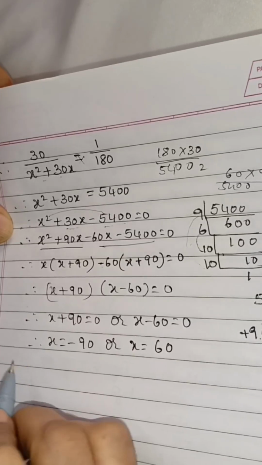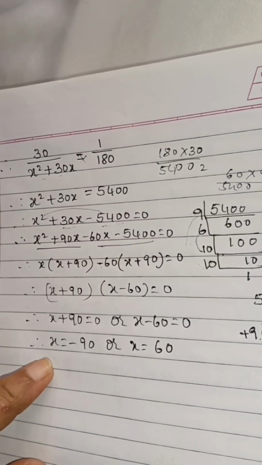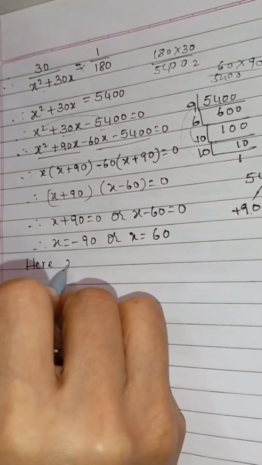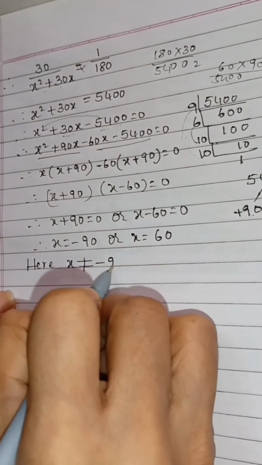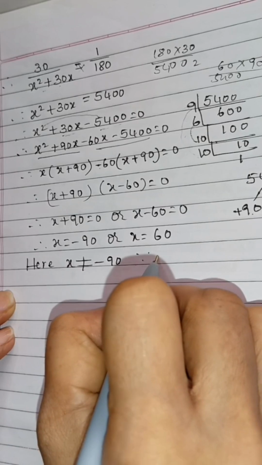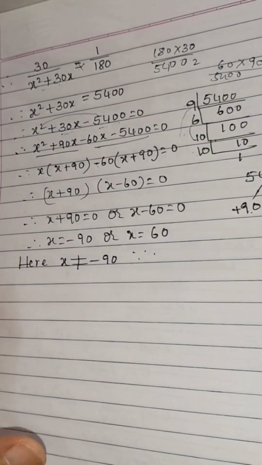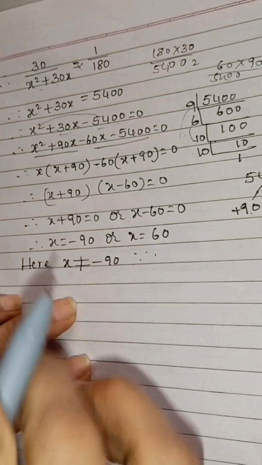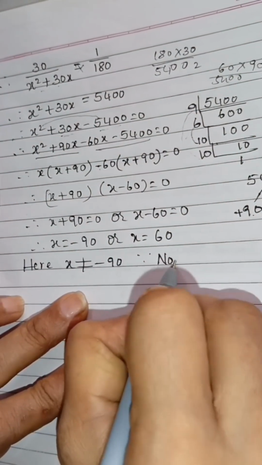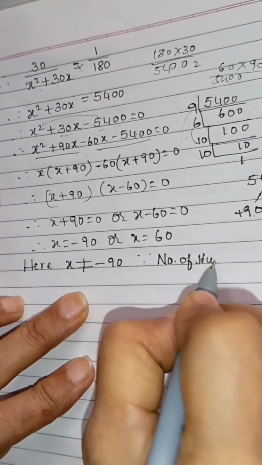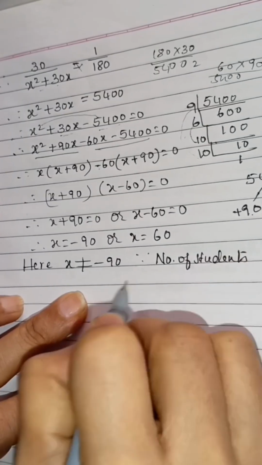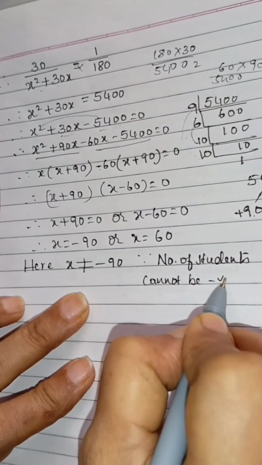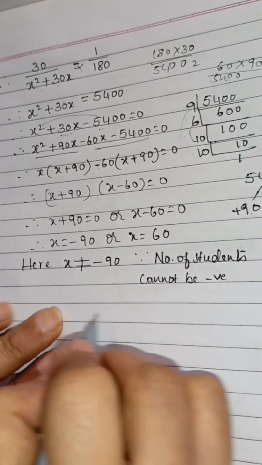Here x is not equal to minus 90, because what is the question? The question is to find the number of students. The number of students cannot be negative.